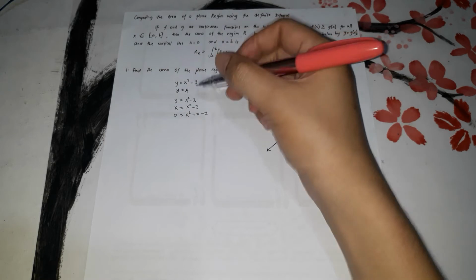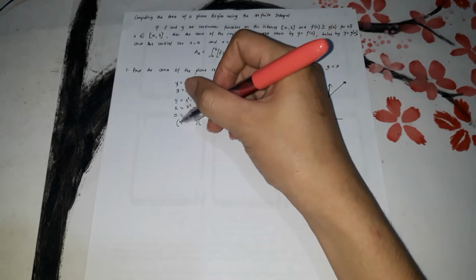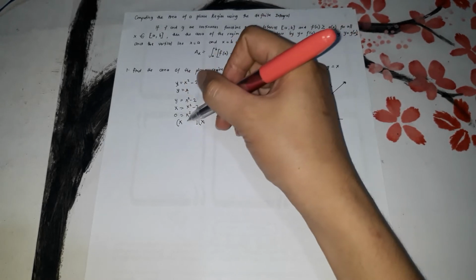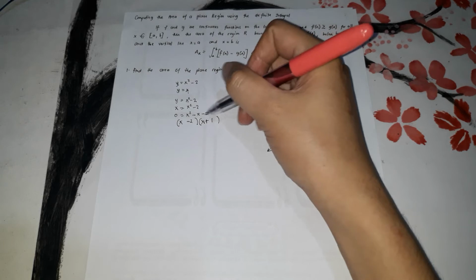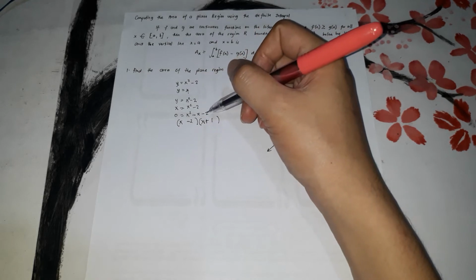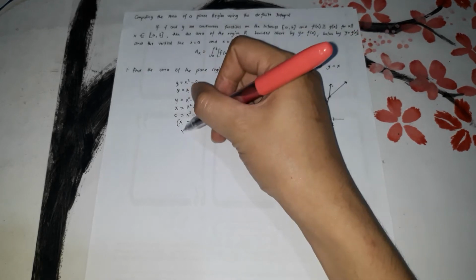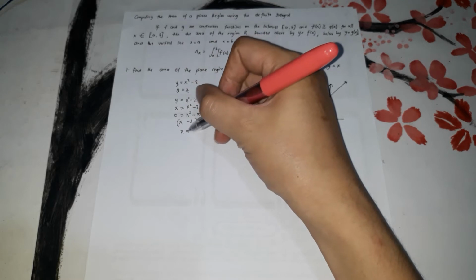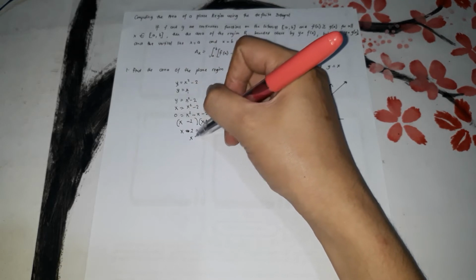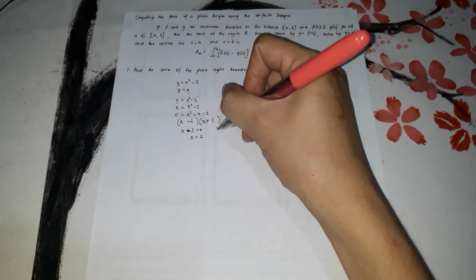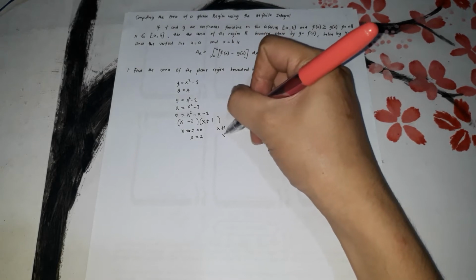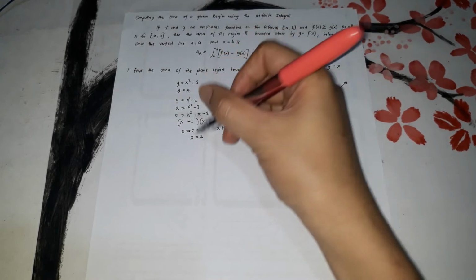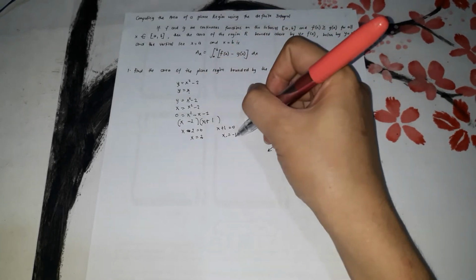This is the standard form. Because this is a trinomial, let's use factoring. Negative 2 plus 1. If you check, I think this is correct. So x minus 2 equals 0, x equals positive 2. x plus 1 equals 0, x equals negative 1. So x equals 2 and x equals negative 1.